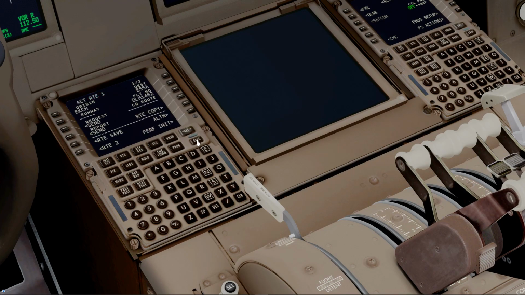And we can activate and execute the flight plan. And we can see the wind data uplink is now ready, and we put in the reserve as 2 tons of fuel.